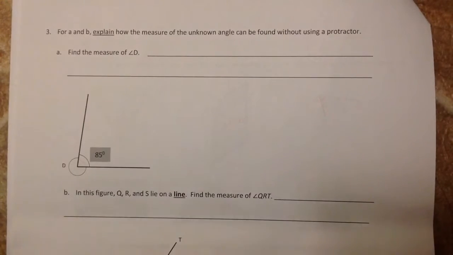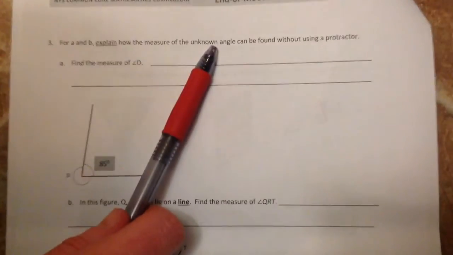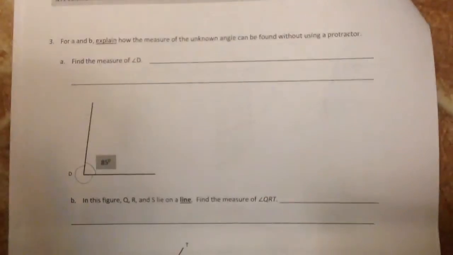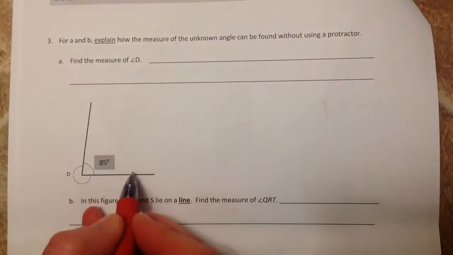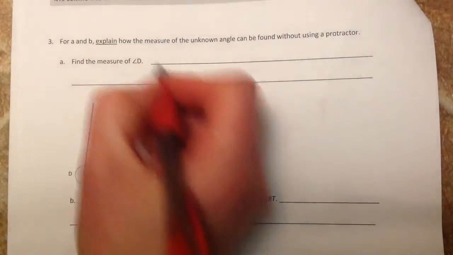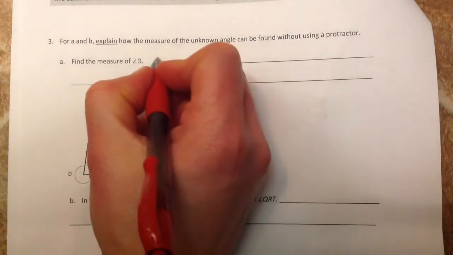3 asks us for A and B, explain how the measure of the unknown angle can be found without using a protractor. So, find the measure of angle D. Well, how would I do that without using a protractor? You should have already answered this, but if you haven't, pause it.